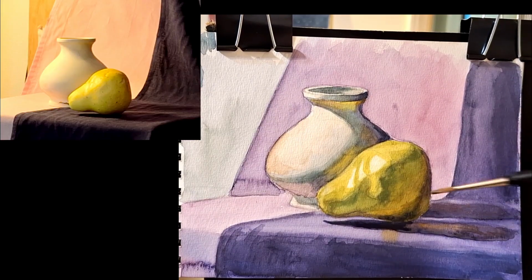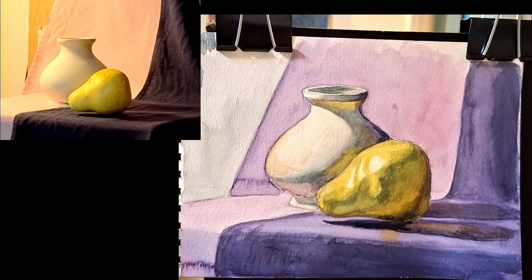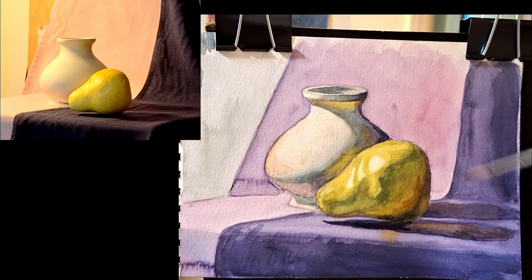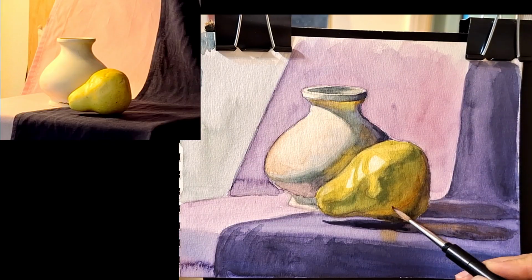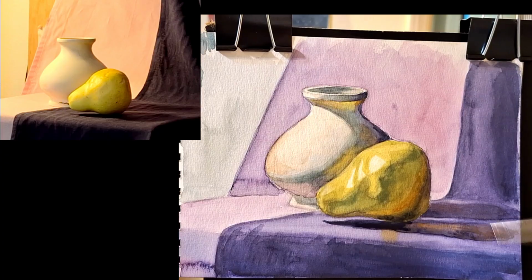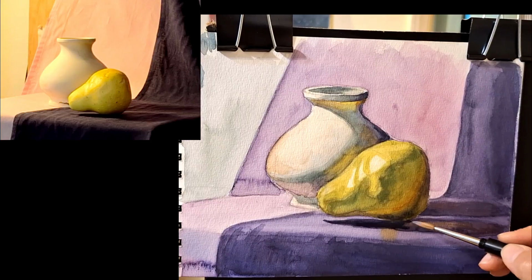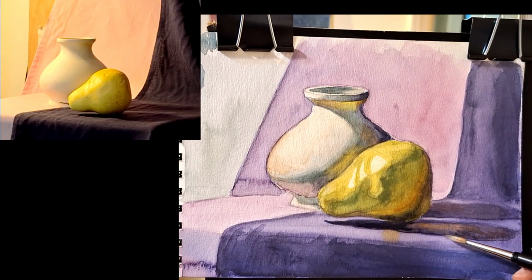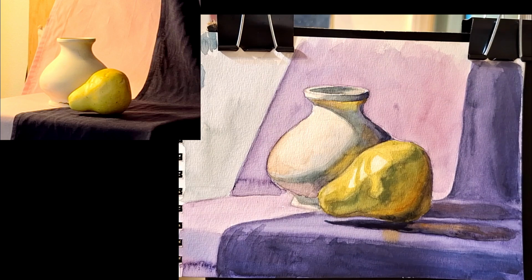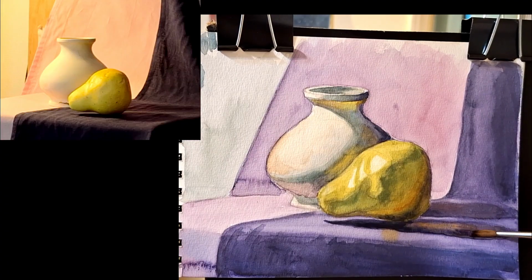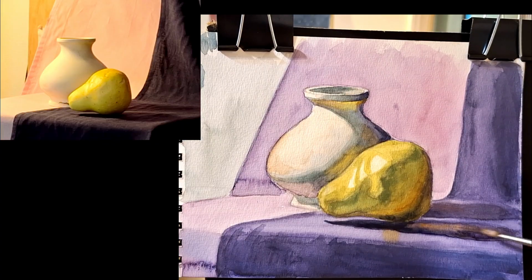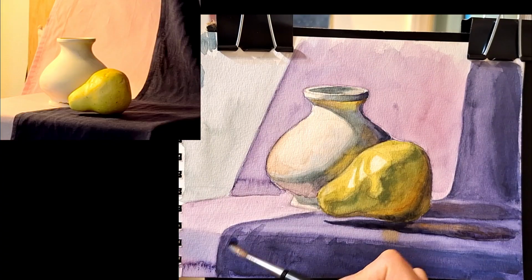You didn't over-explain, and they had something to do when they were looking at your painting. A little bit more definition here.